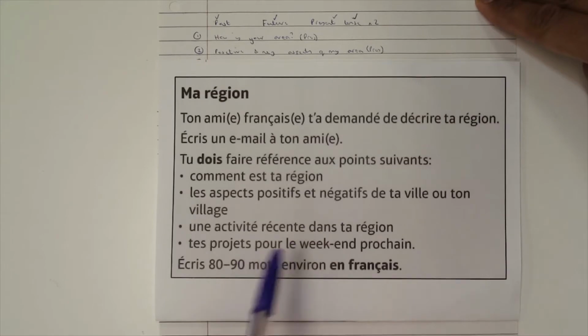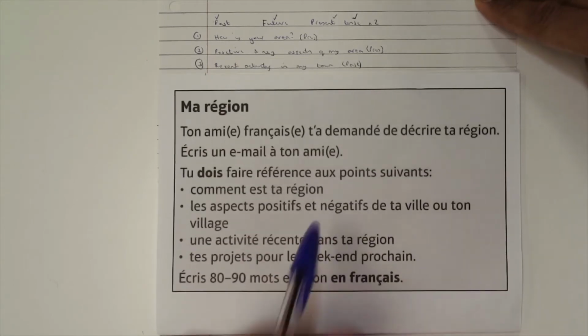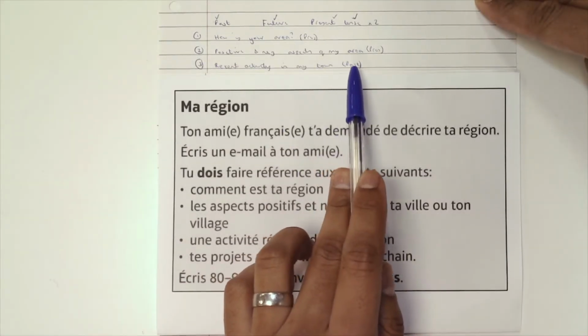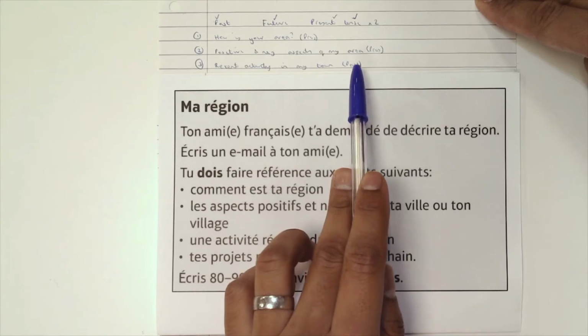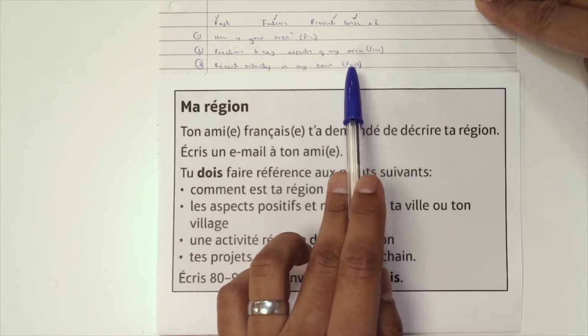So, bullet point 3, une activité récente dans ta région. When working out the tense of the bullet points, it's important to look at whether they include a time phrase or a time marker. So I can see this one includes récente, which I know means recent. Therefore, if I'm talking about things that happened recently, it's going to be in the past tense, and it's une activité, which means an activity. Therefore, it's a recent activity in my region or area. So I write that down, and notice that I put past next to it, so that when I am going to the fully planning stage, I know that I need to write in the past tense.